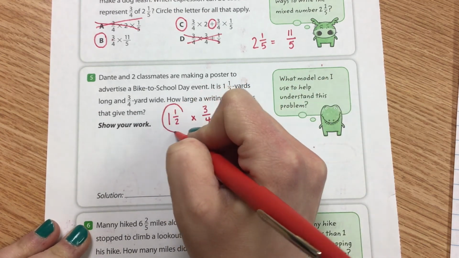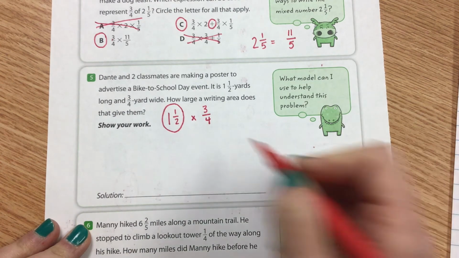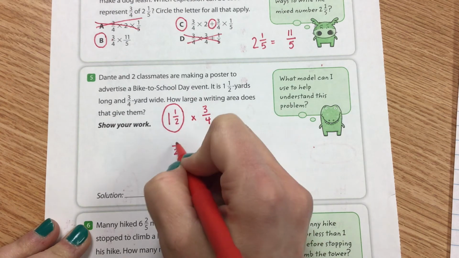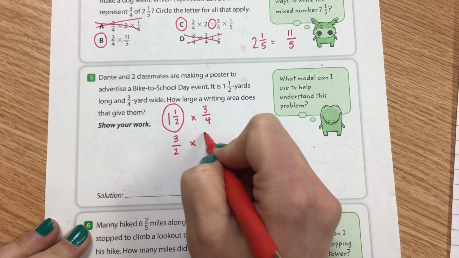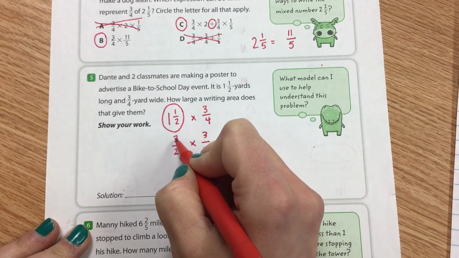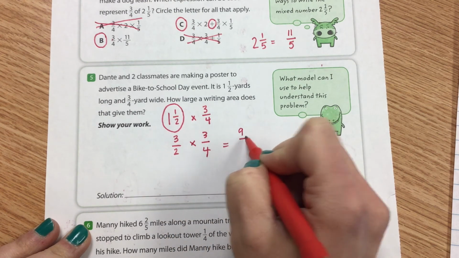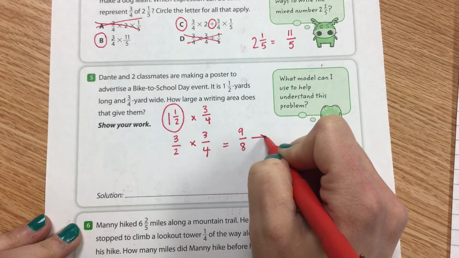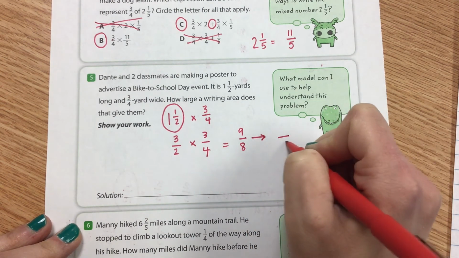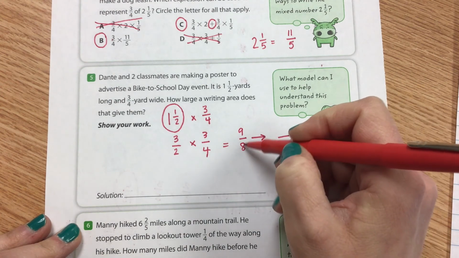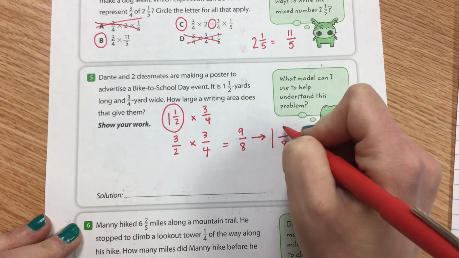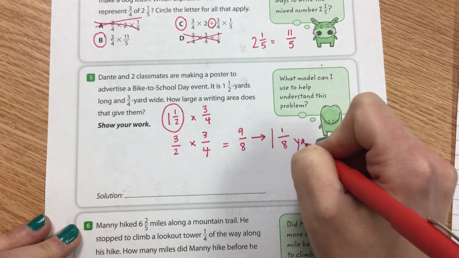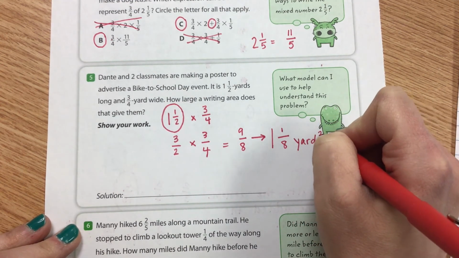So I know this one right here has to be written as an improper fraction. So my denominator is going to be 2. 2 times 1 is 2, plus 1 more makes 3, times 3/4. 3 times 3 is 9. 2 times 4 is 8. So I've got to switch it back over here to a mixed number. 8 goes into 9 one time with 1 left over. So 1 1/8 yards squared.